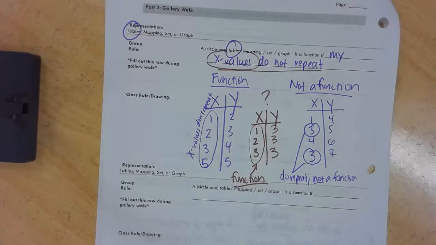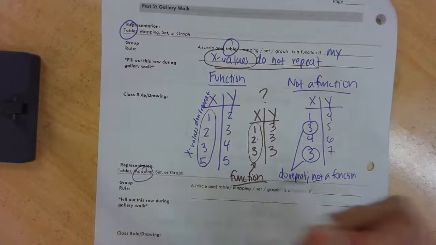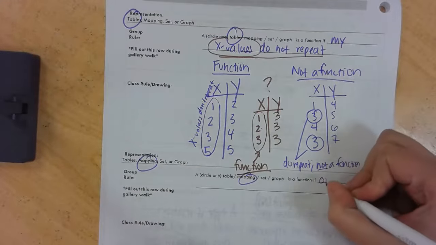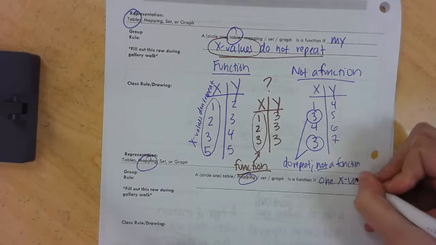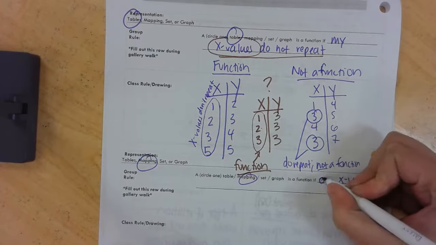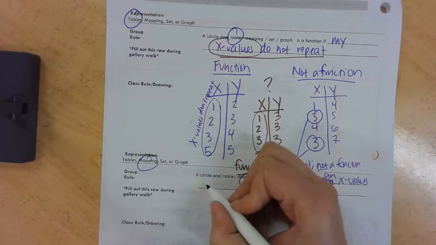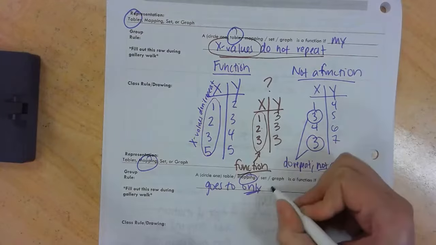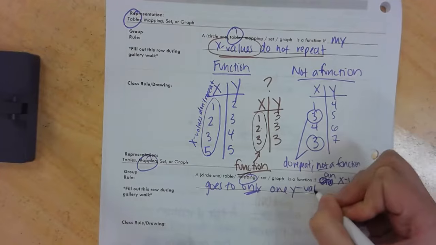The next one is called a mapping. It probably is just a map. I probably messed it up, but a mapping or a map. A map is a function if an x value goes to only one y value.